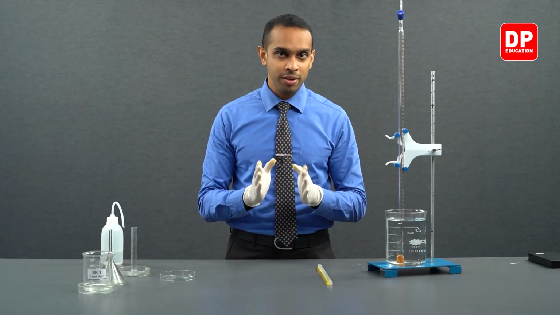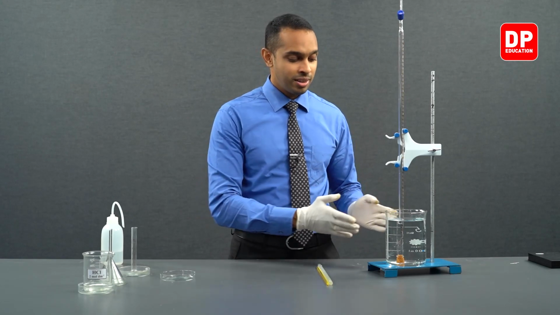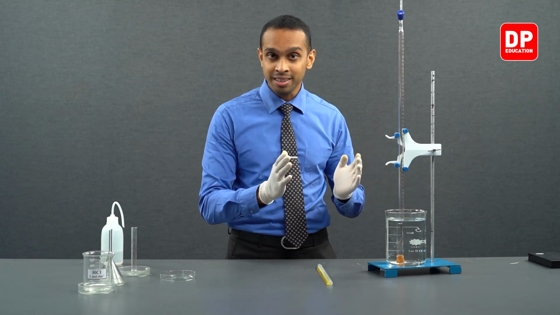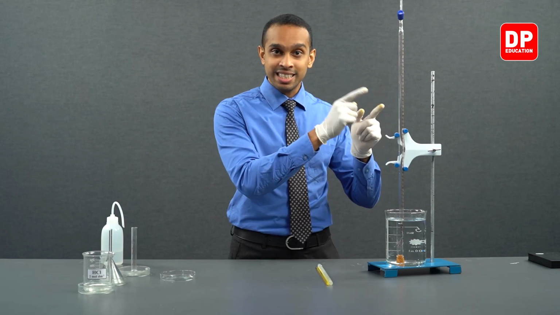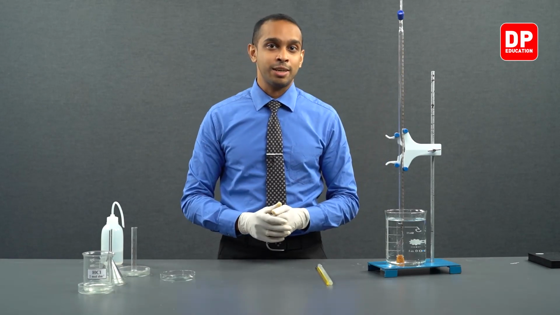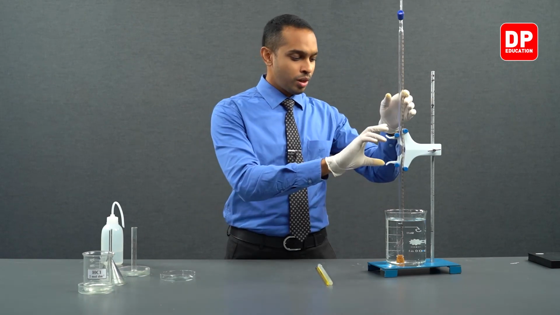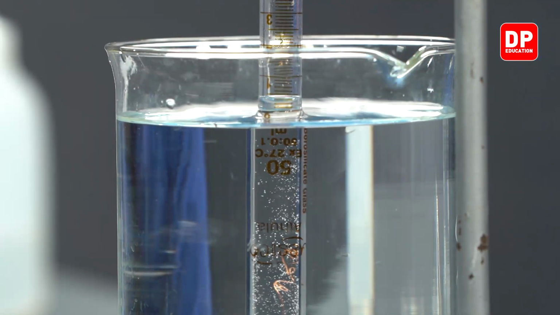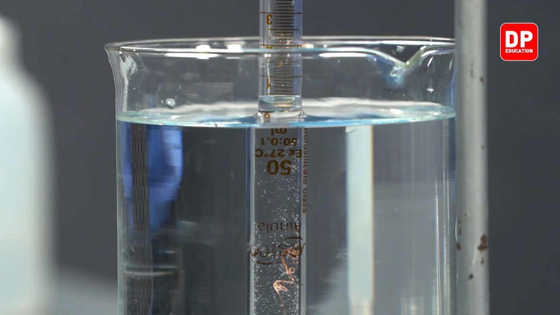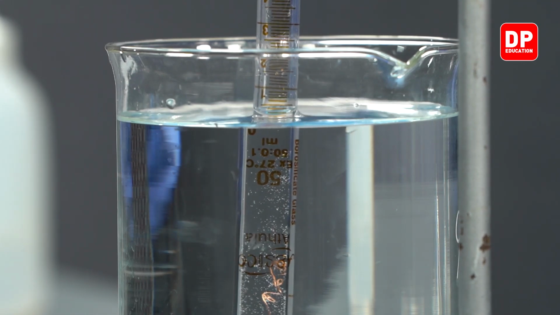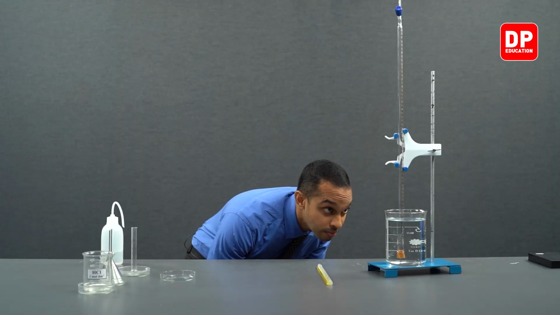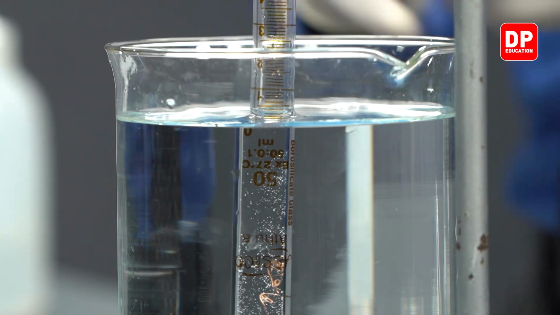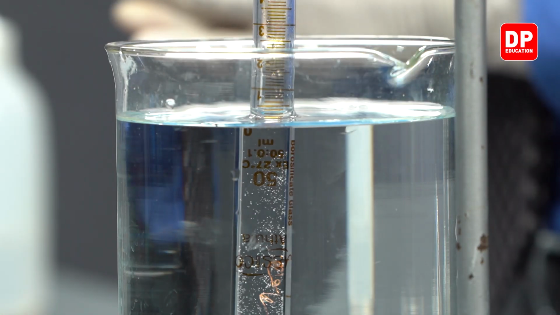However, just like in the previous trial, we have to keep in mind that when the water level of the burette is below the water level of the beaker, that means the pressure of the gas inside the burette is not at atmospheric pressure. So we have to lift this burette up until the water level of the burette aligns perfectly with the water level of the beaker. Now, the water level inside the burette and outside the burette is aligned perfectly.